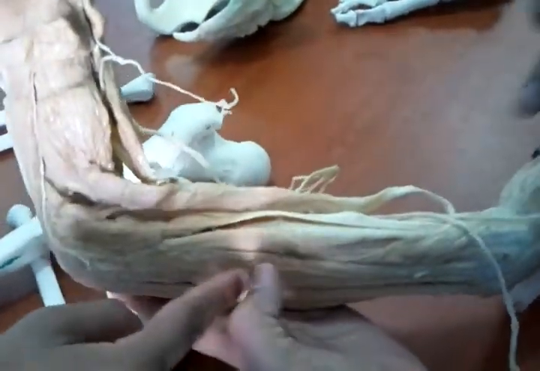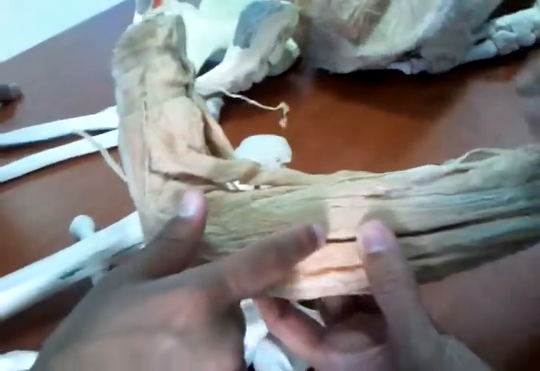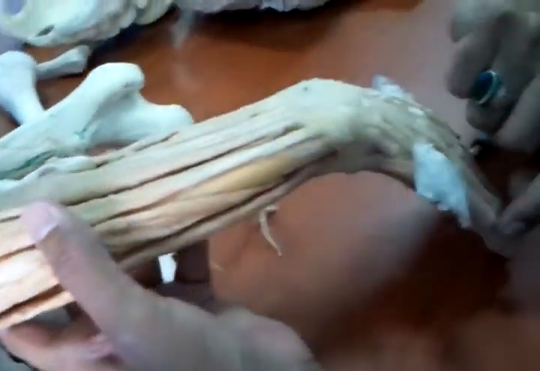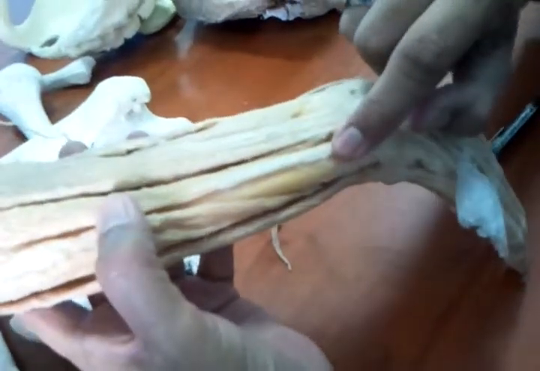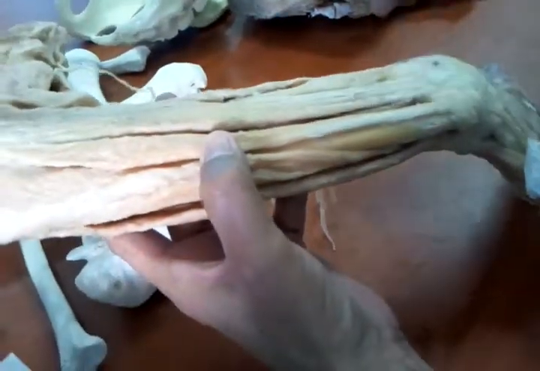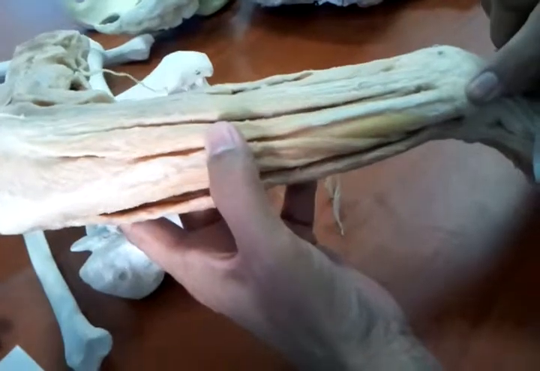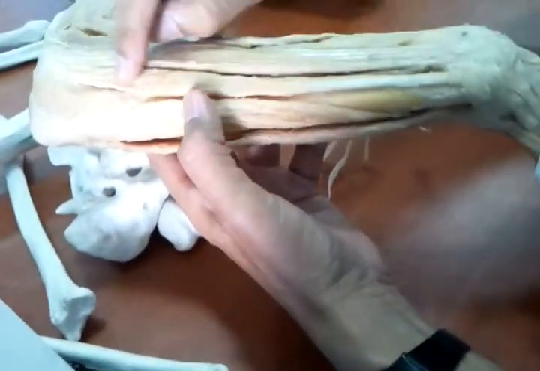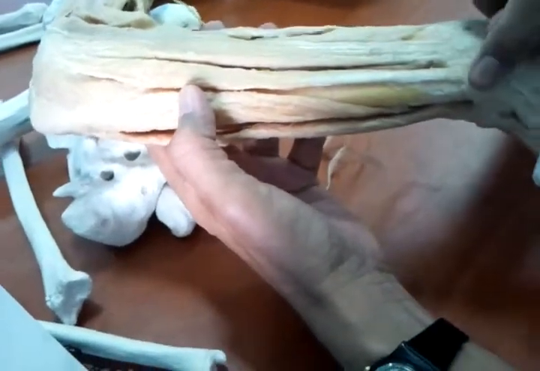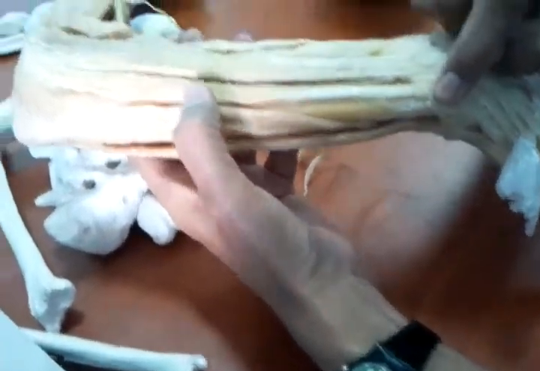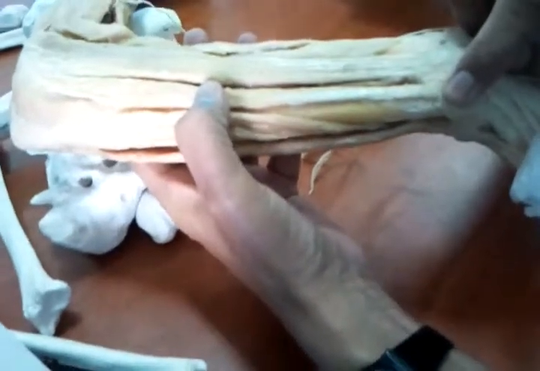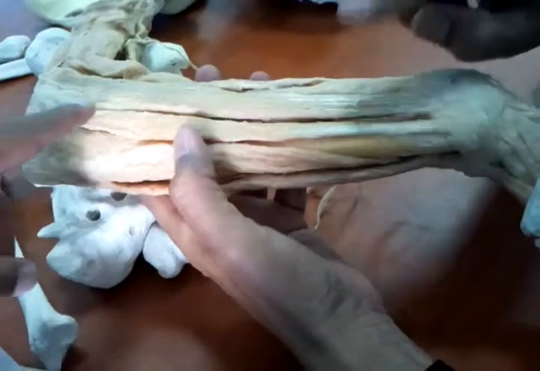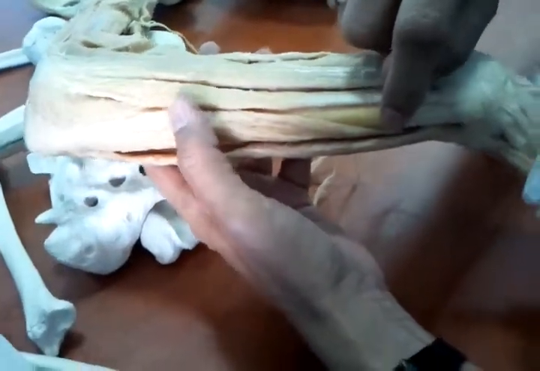This is extensor digitorum. If you are counting, always start from the little finger side, otherwise you will be totally confused, because from the little finger side it is easier. So this is extensor carpi ulnaris. The first will be extensor carpi ulnaris. Why ulnaris? Because it is close to the ulna.